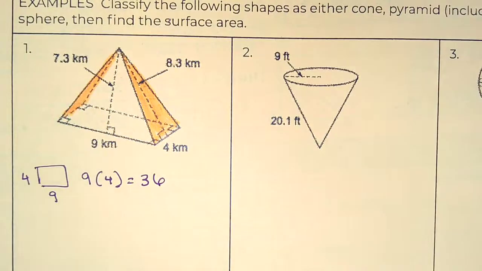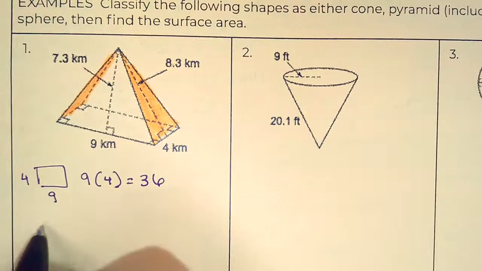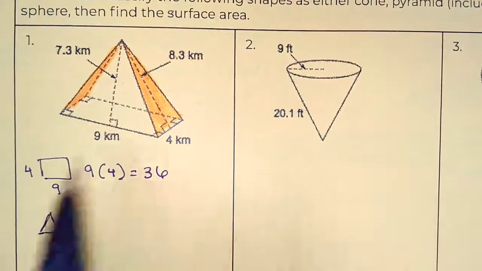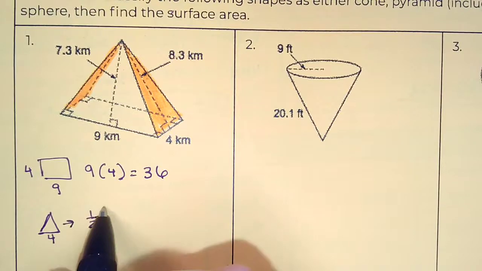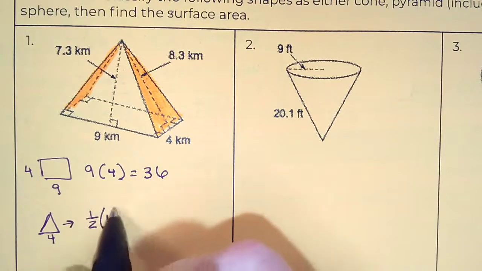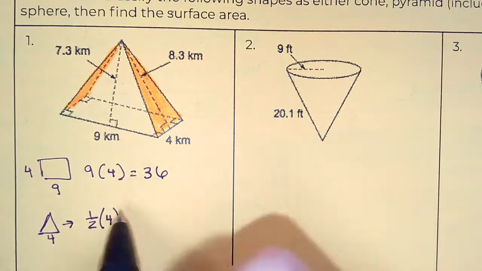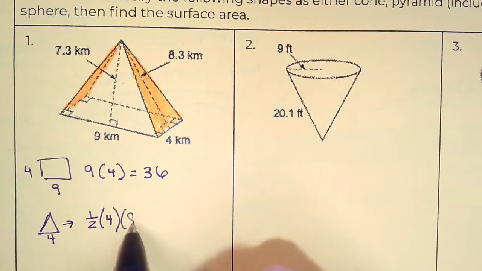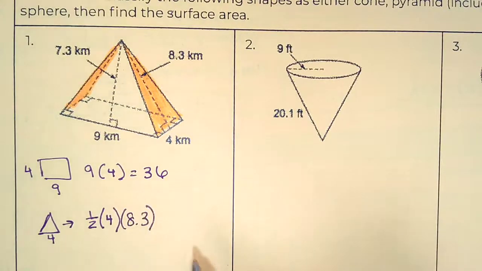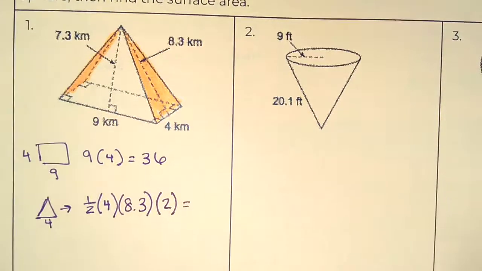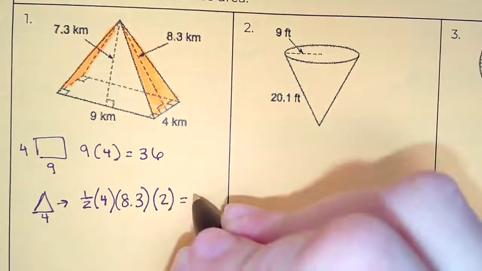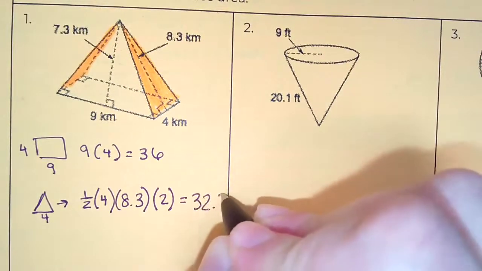So whenever I do my triangle, I might write what the base is. The base of that triangle is 4. And there's going to be 2 of these, so it's 1/2 base 4 times L slant height, which is 8.3. And there's 2 of those, so times 2 at the end. Plug that into your calculator, you should get 32.2.